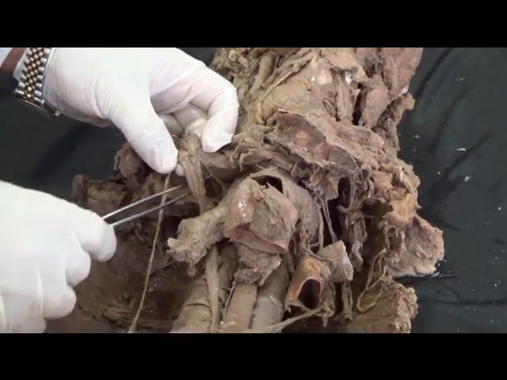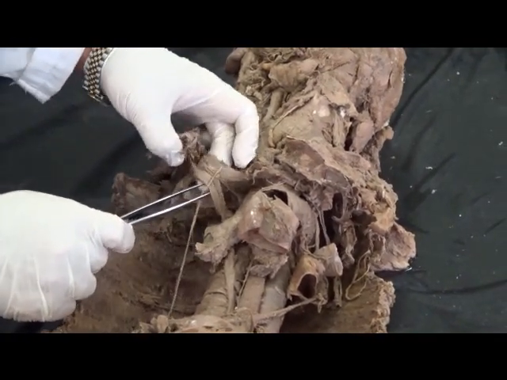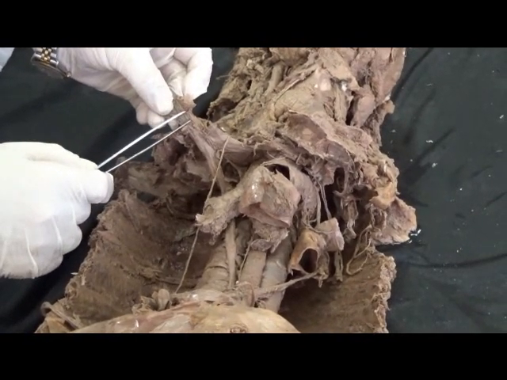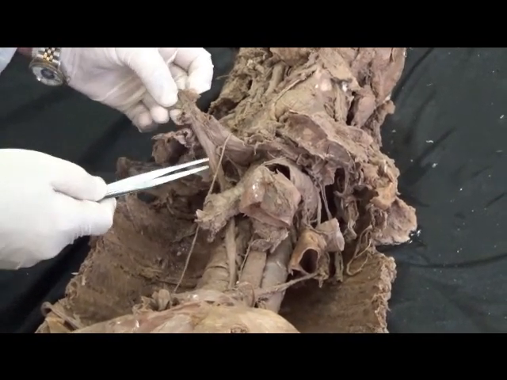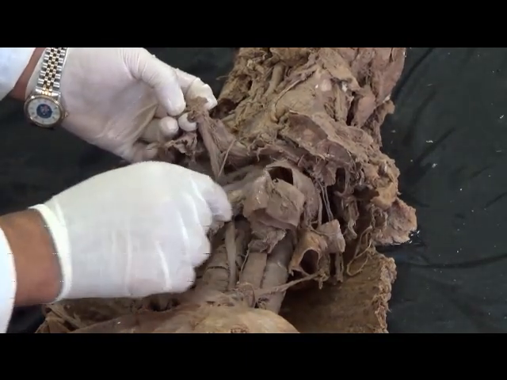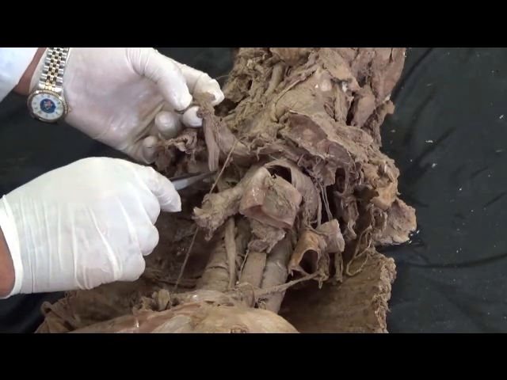And then the arch arches over the hilum of the right lung to reach the back of the superior vena cava. So to the left of the trachea, there is the aortic arch, and to the right of the trachea, the azygos arch.